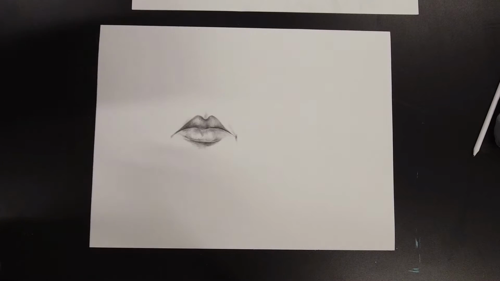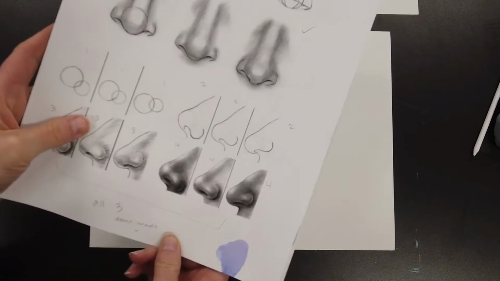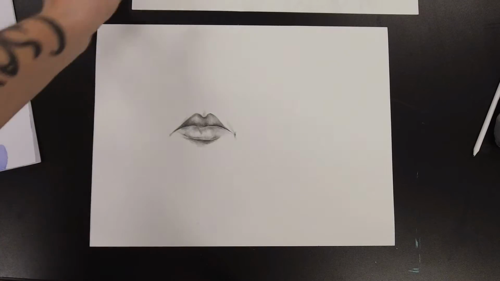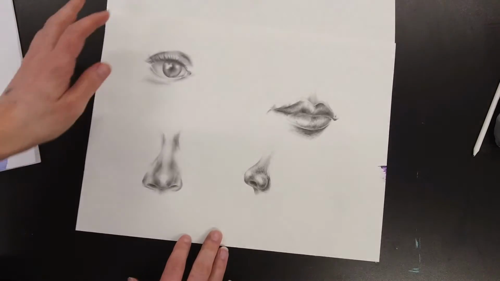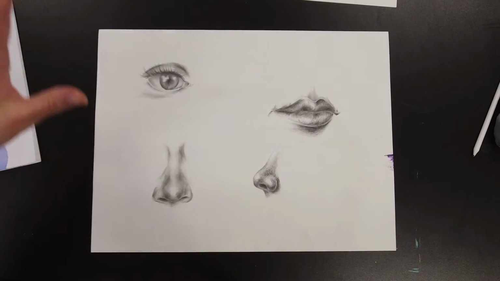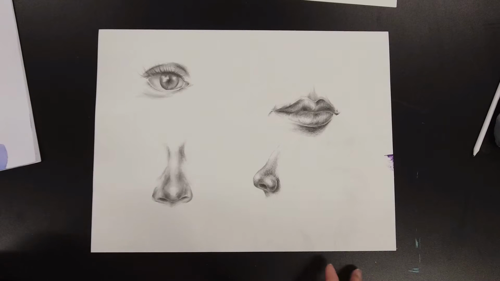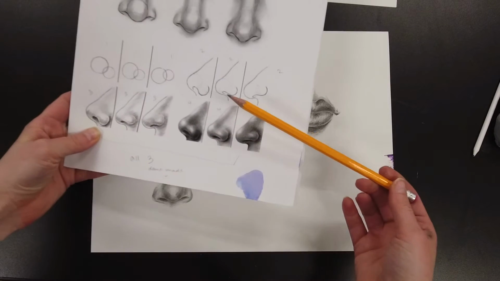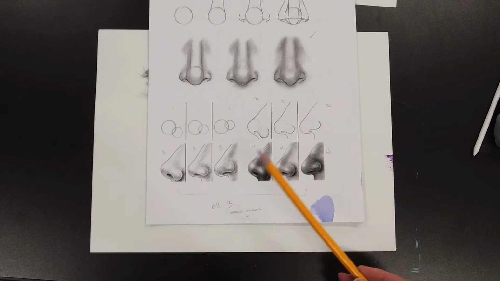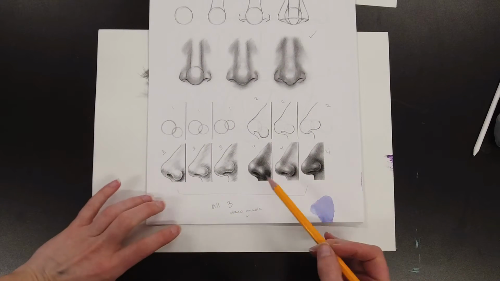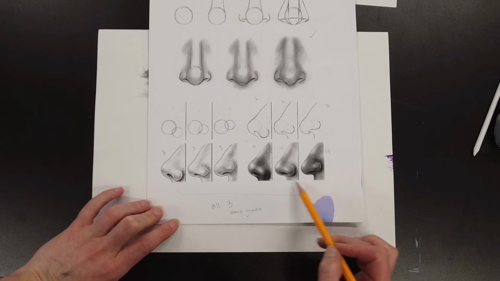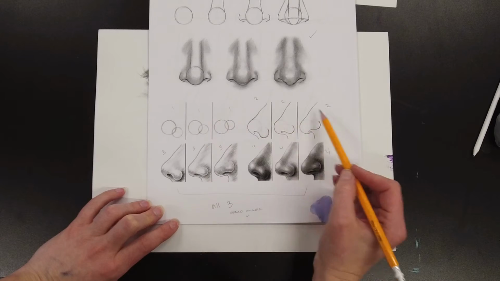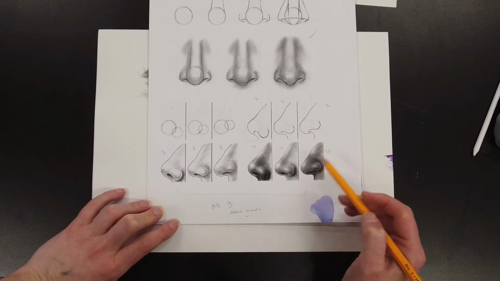I'm just going to give you all a couple of demonstrations of some of the various facial features in our packet that you are required to do. I've shown you a closed lip, and from previous demonstration videos, you have access to all of these ones. So the first thing I'm going to do is remind you of your profile noses. Remember that all three of these are due. This is what they should look like by the end. The first step for all of them is here, then the second step, the third step, and the fourth step.